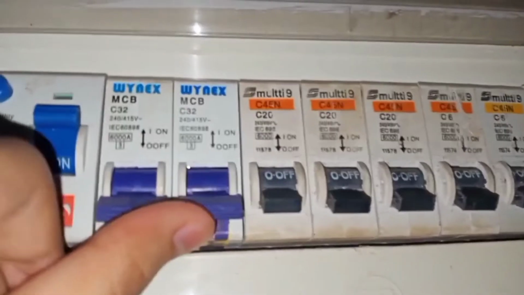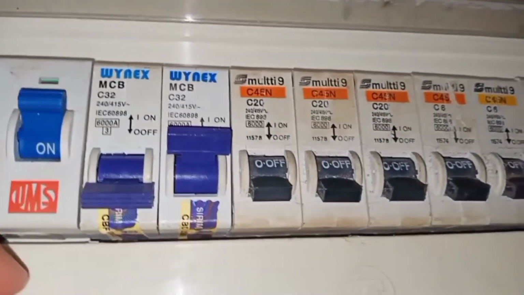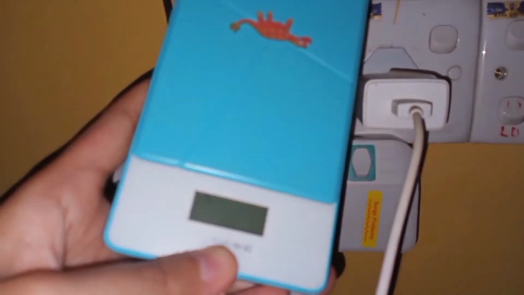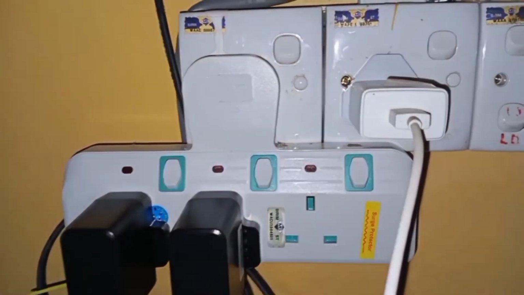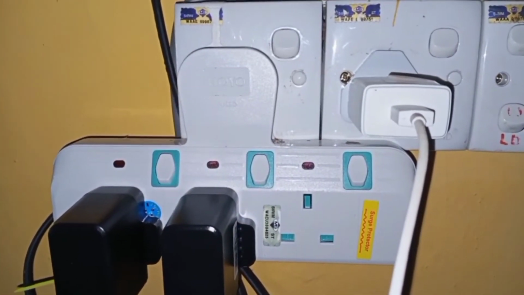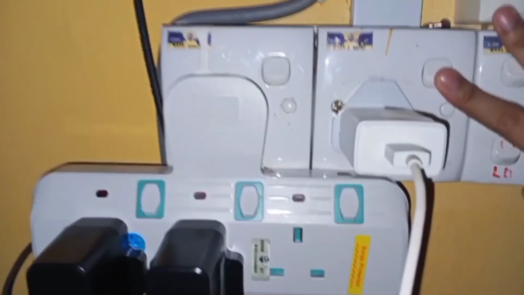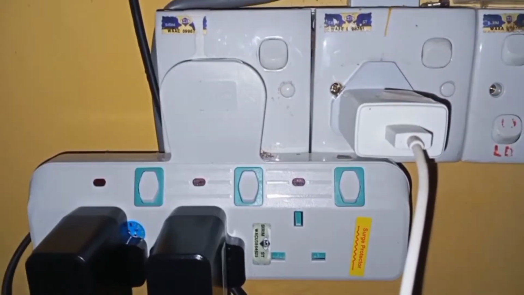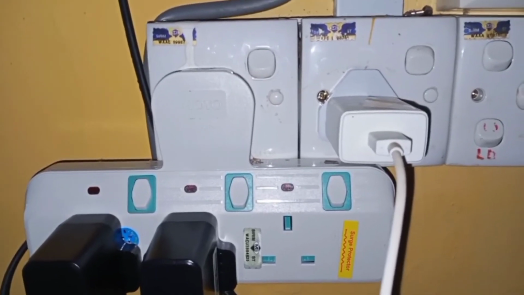We start with the 32 ampere MCB, which is connected to the socket of living hall 2. When we turn on the socket, the power bank will be charging. It means that the current is flowing through the socket.